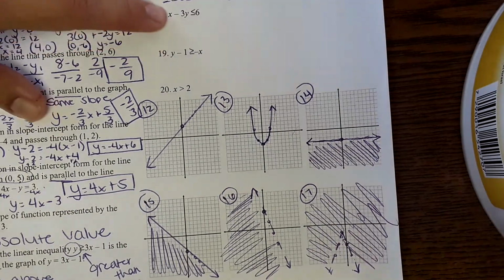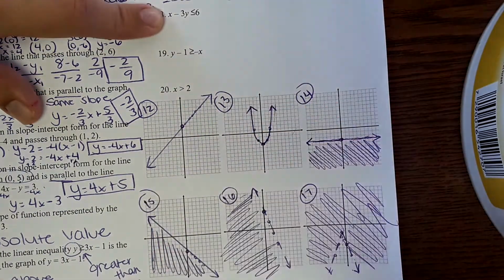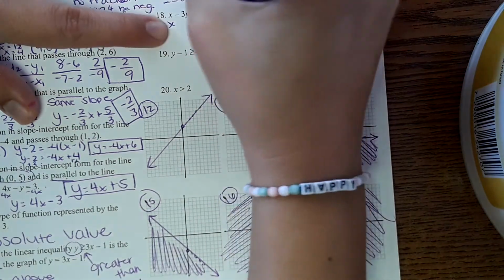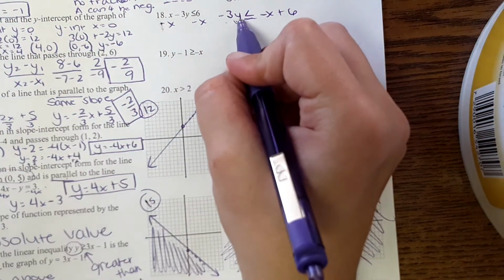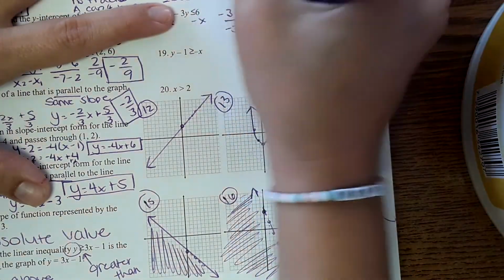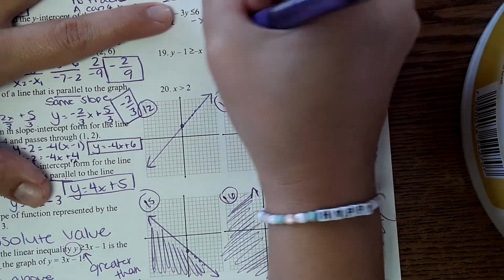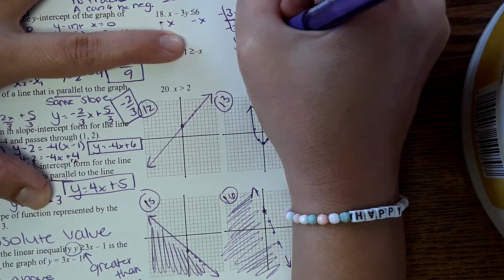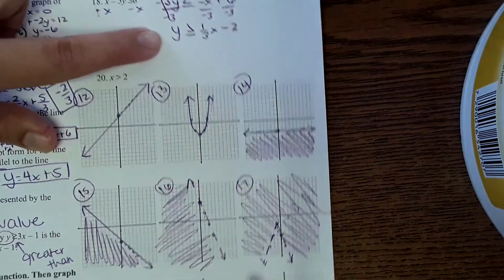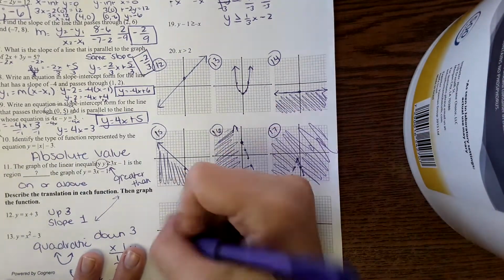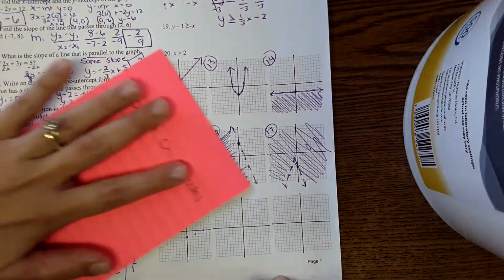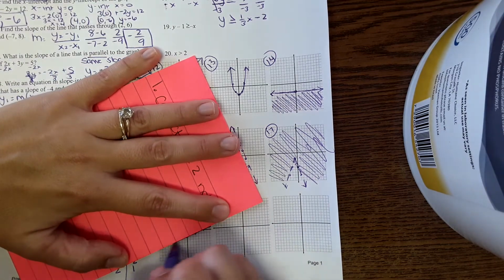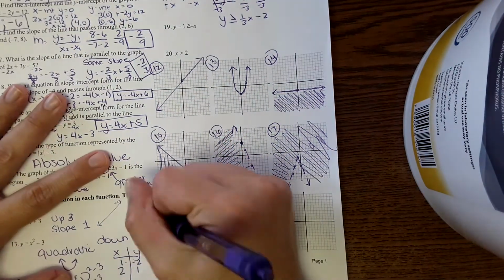18. We need to get it into y equals mx plus b format, so subtract x: negative 3y less than or equal to negative x plus 6. Then I need to divide by negative 3 to get y by itself. When you divide by a negative, we need to change the sign in the other direction. So y is greater than or equal to 1/3 x minus 2. And then I'll graph this. So y-intercept is negative 2, 1/3, up 1 over 3. Solid line. And y is greater than.